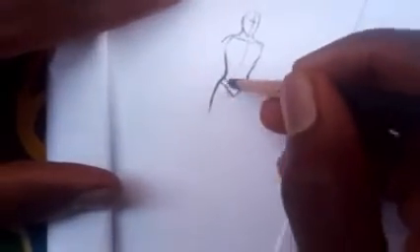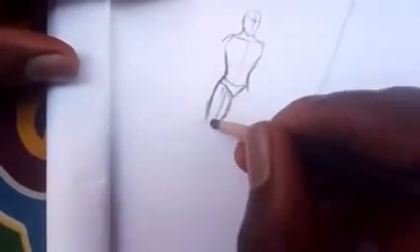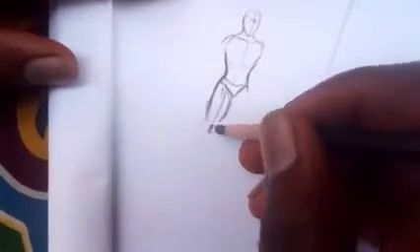The line I put there before was just a guideline to show where the pelvis will stop. The leg was looking kind of too short, so I had to clean it off. I didn't use my construction line.